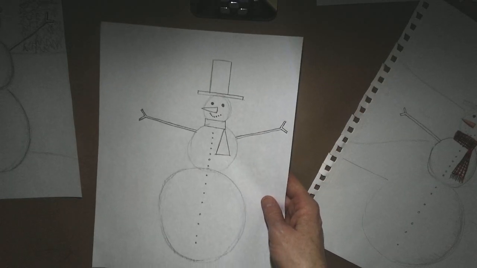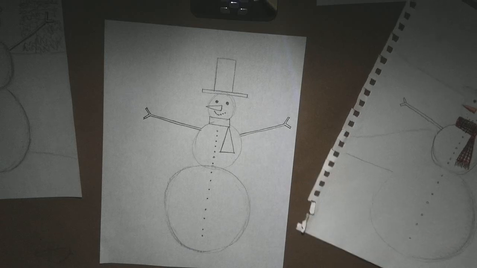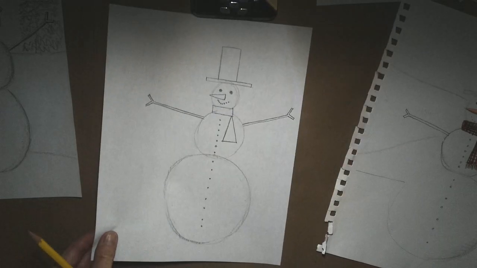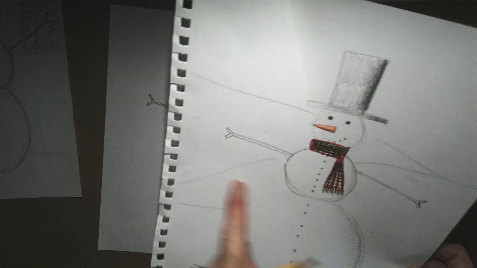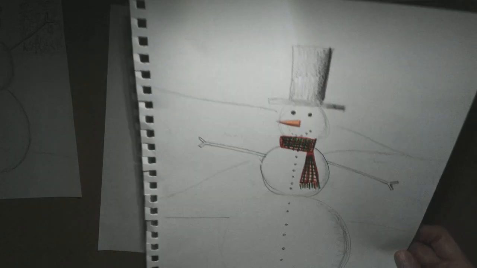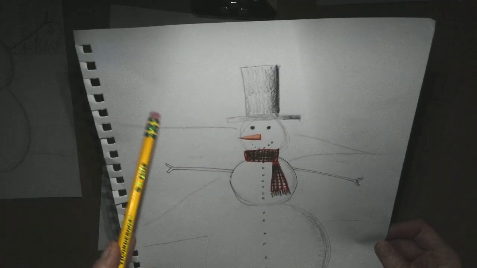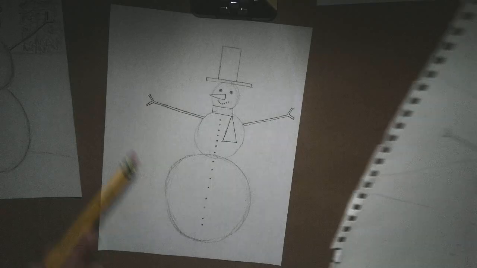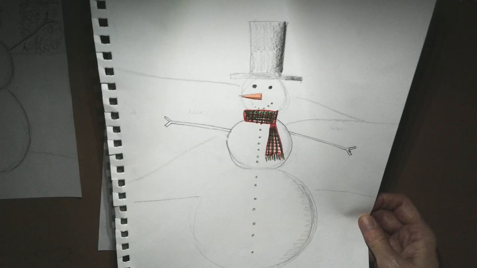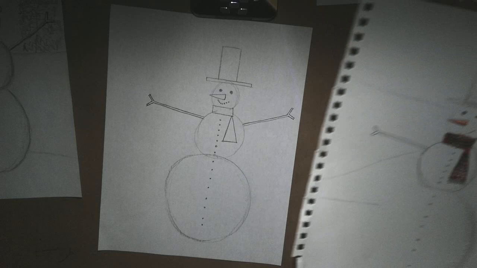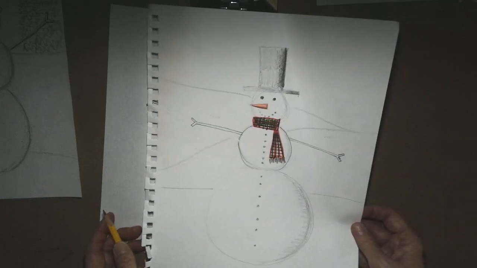Okay. Now, there's a few ways. Actually, I'll add the background and then we'll talk about details. I'm going to make some snowy hills in my background. Now, you don't have to do that on yours. You could have ice skaters in the background. You could have a cabin. You could draw another snowman next to the snowman. At this point, you can kind of take your art in your own direction. But this is what I'm going to do.